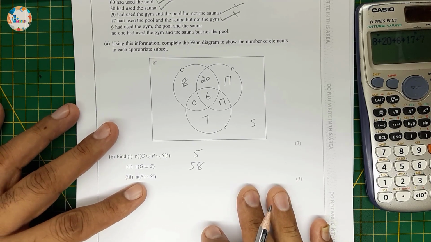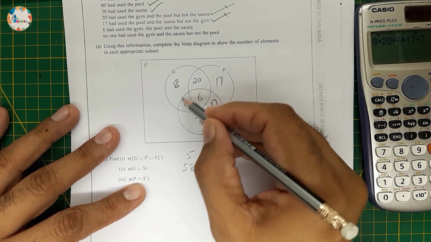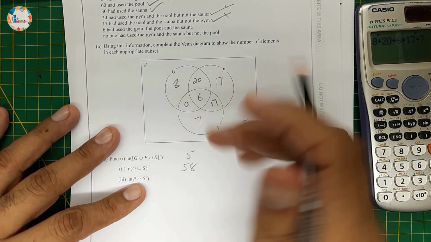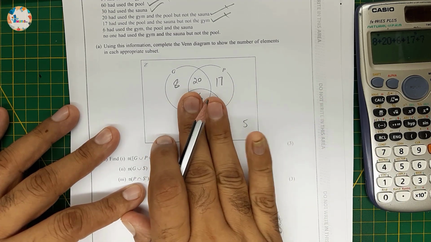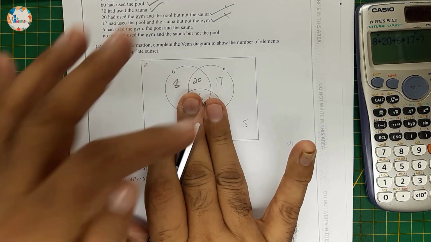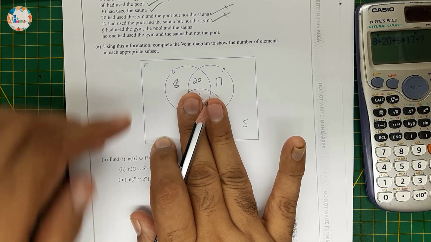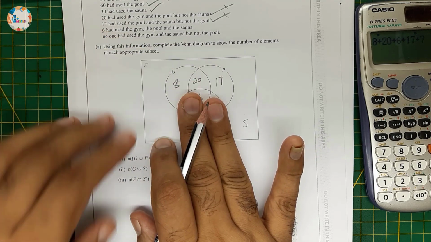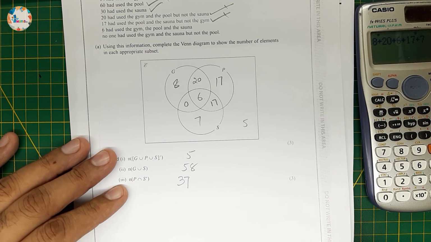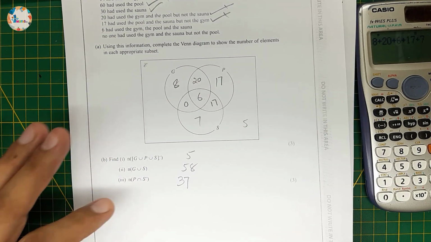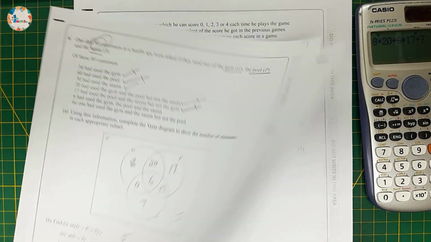And for S complement intersection P, S complement is not in S. Not in S is these 3 and this 5 value. So not in S will be 1, 2, 3 and 4 values, and not in S intersection P. So P is 20 and 17, which will be adding up to 37. So this will be 37 for this part. This is also done. The page they have provided is for question 6, which we have already done.